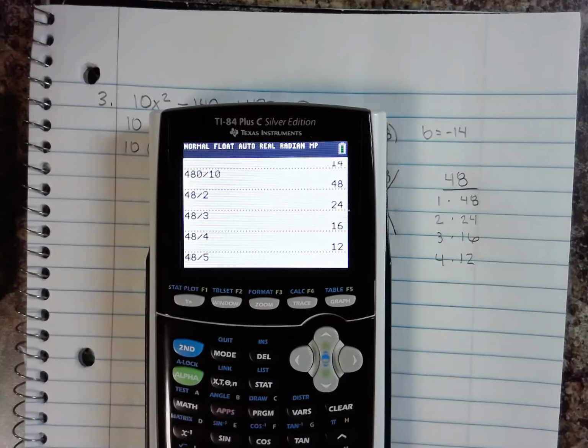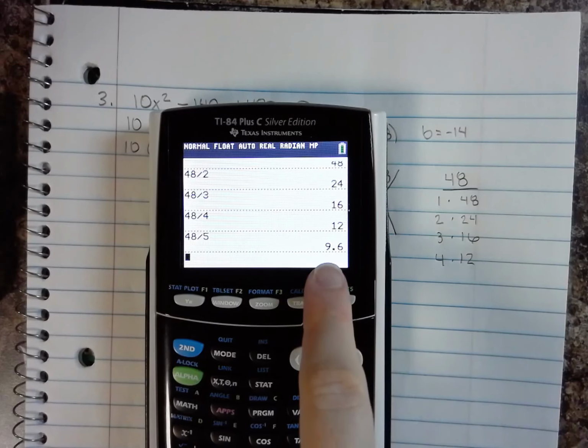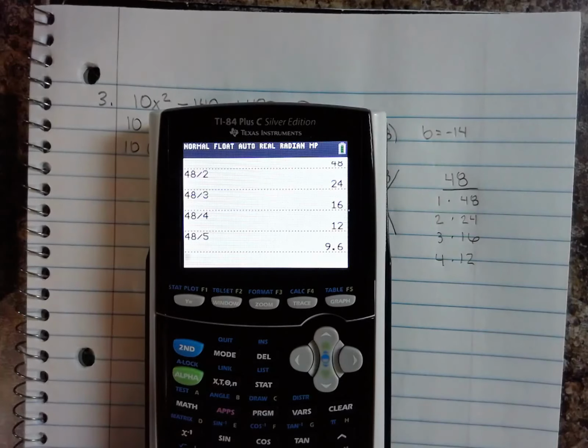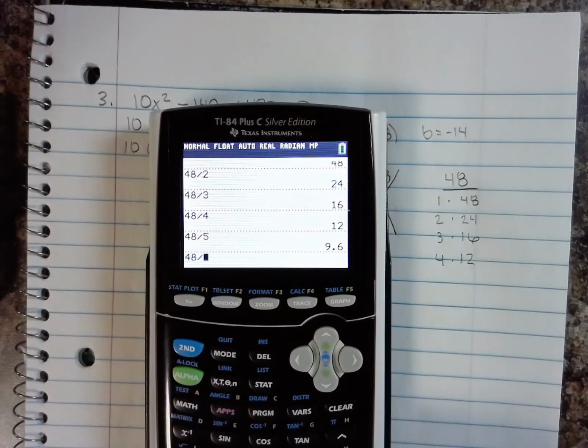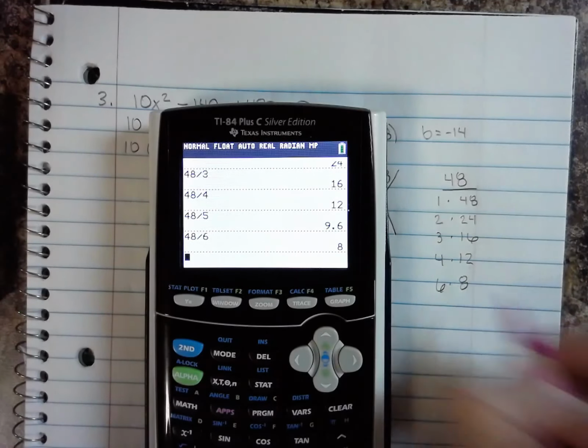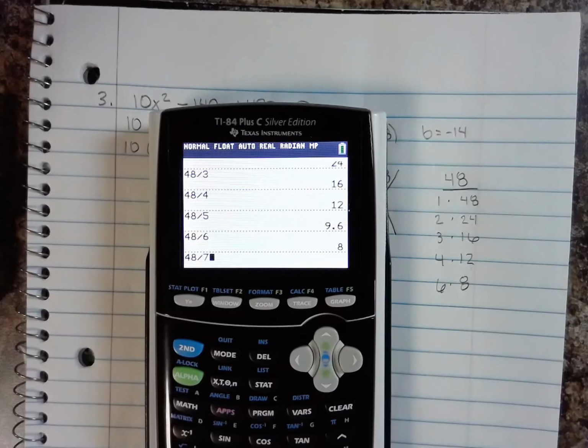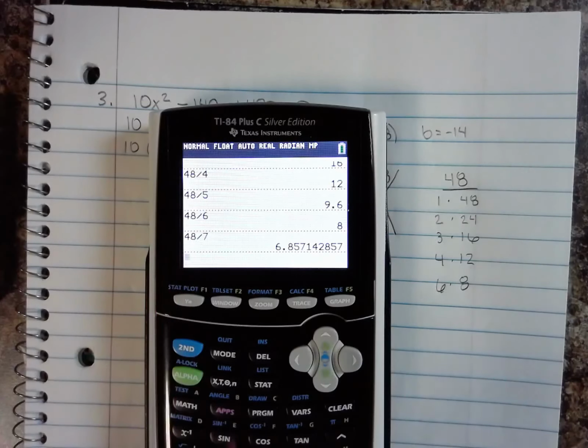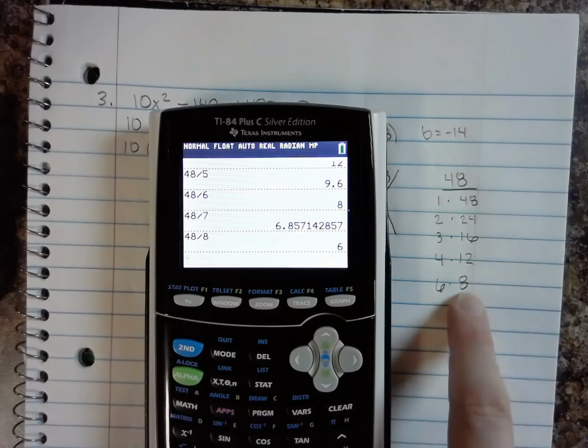Notice when you get to 48 divided by 5, it gives you a decimal, so that means 5 is not a factor of 48. The same happens with 7. 48 divided by 7 does not divide evenly. And then 48 divided by 8, you can stop there because we already have 8 listed in our factors.